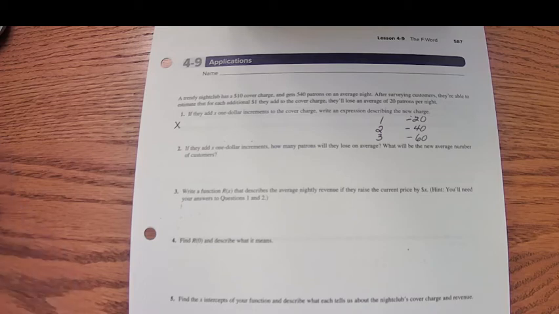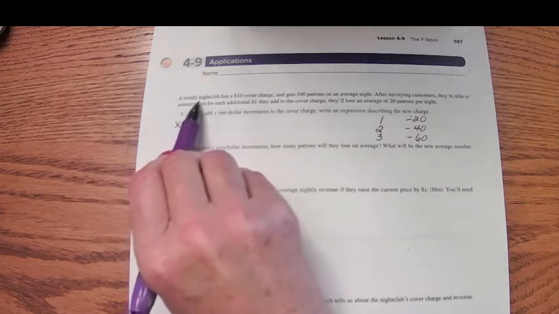All right, so in section 4.9, we're going to do another quadratic equation example, and it does involve income or revenue that's generated, but this time it's by a nightclub. It's not because they're selling a product. So here we have a trendy nightclub.